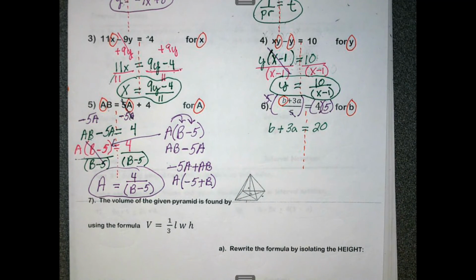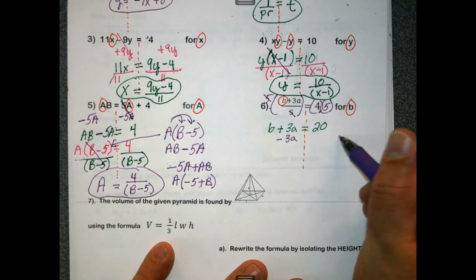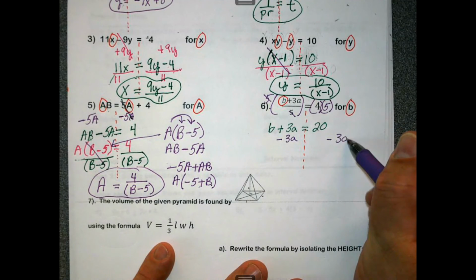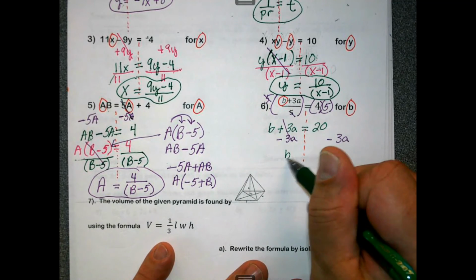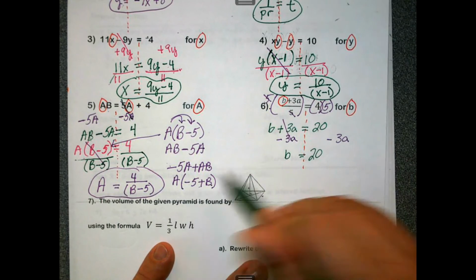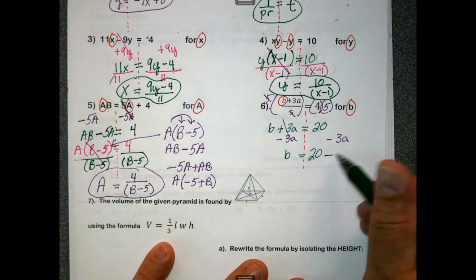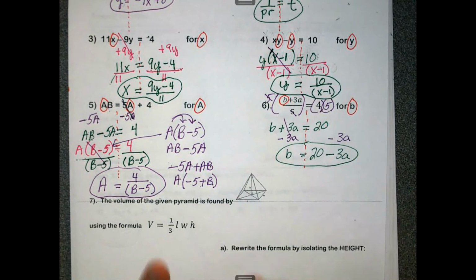And now it's not too bad of a problem. Just subtract 3A, subtract 3A. Again, not like terms. So I have B. And again, if you want to put 20 first, just like over here, you can switch the order. Minus 3A. I'm okay with that for now, anyway.